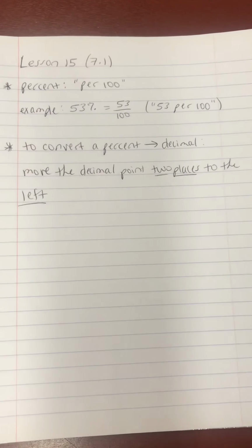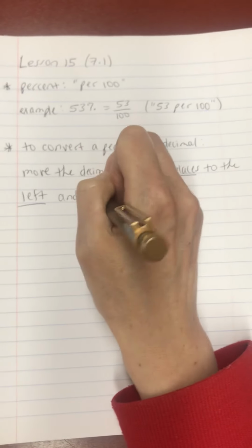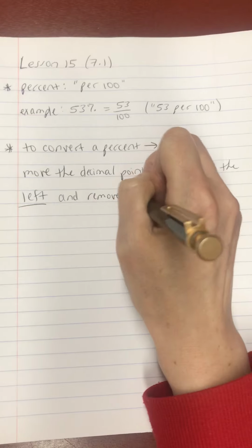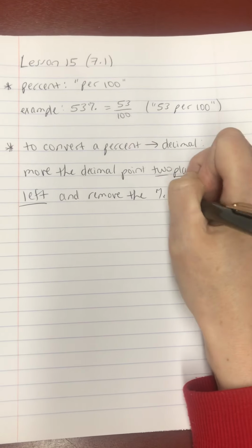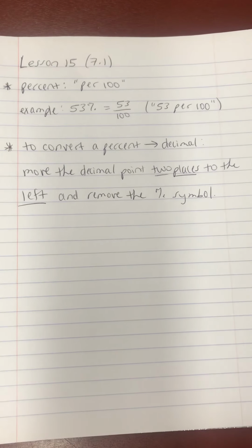Okay, so I'm going to underline some key words there. You're going to move the decimal point 2 places to the left and remove the percent symbol. And that's it. Remove the percent symbol. Okay, so that's all you have to do. It's all about moving that decimal and then just getting rid of the percent symbol.